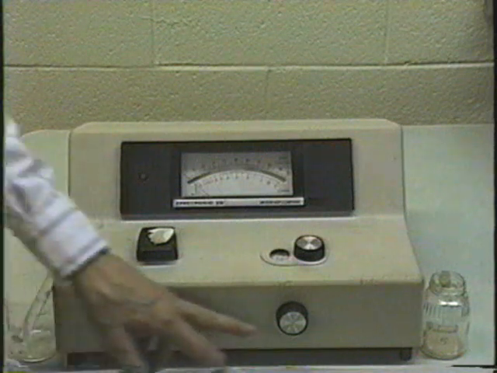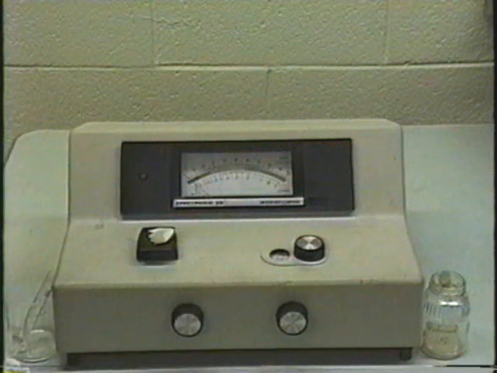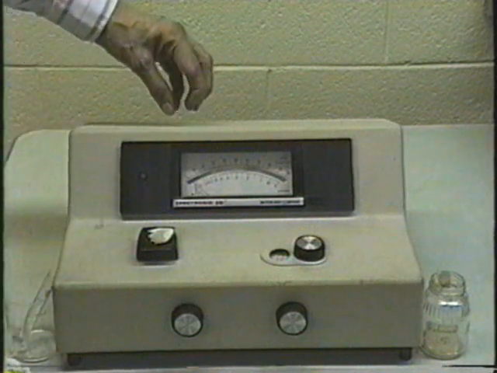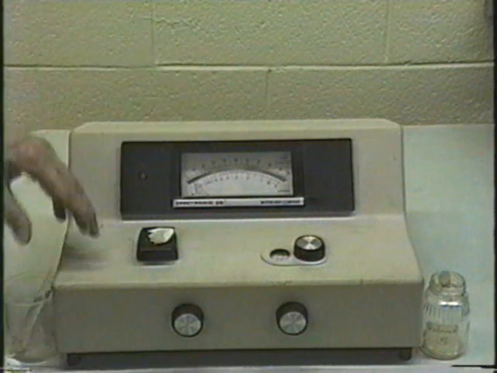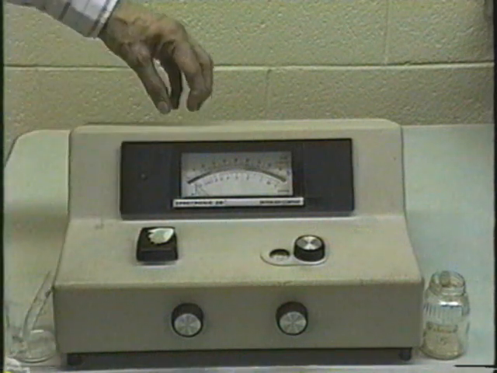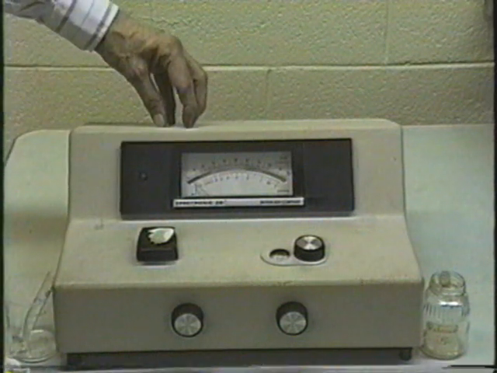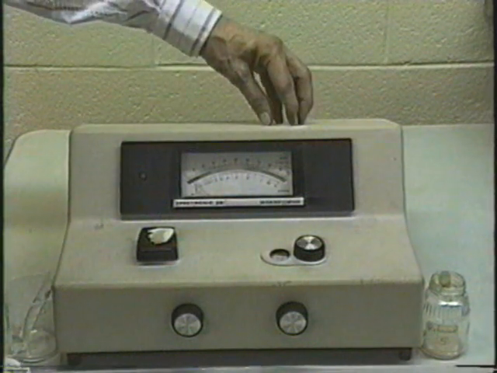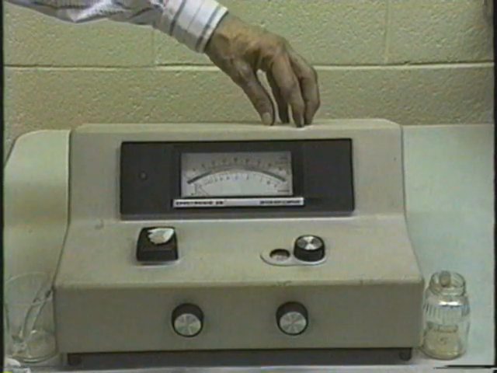Now there are two other controls on the spectrometer here. What you want to make sure is that when no light is passing through the sample compartment, the meter reads 0%. And when the light is passing through distilled water, it reads 100%.